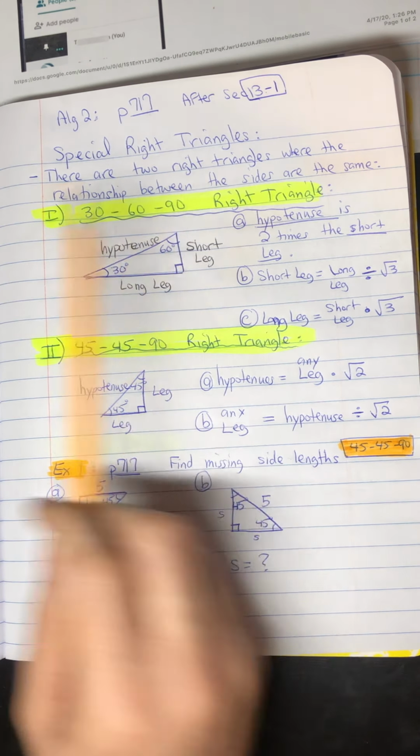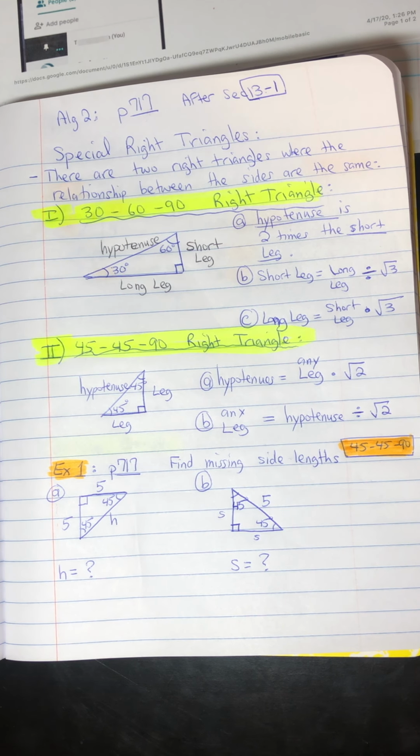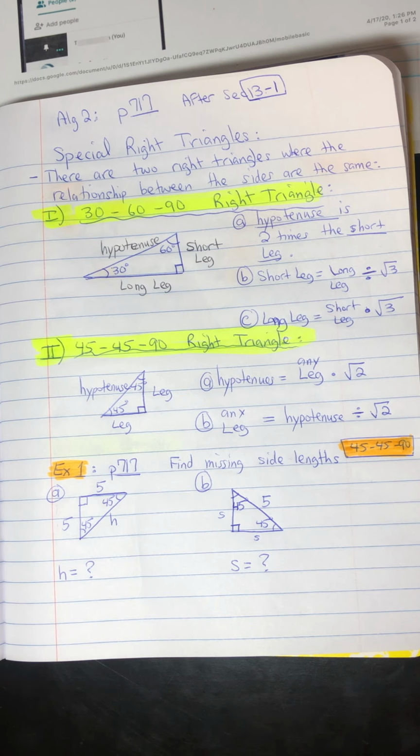So all the stuff you see here is in the book on page 717. It's actually not one of the sections. It's between section 13-1 and 13-2, right after 13-1, which we just finished, which is periodic functions and cycle, period, and amplitude, and what those things mean. And we're going to be applying those later on.